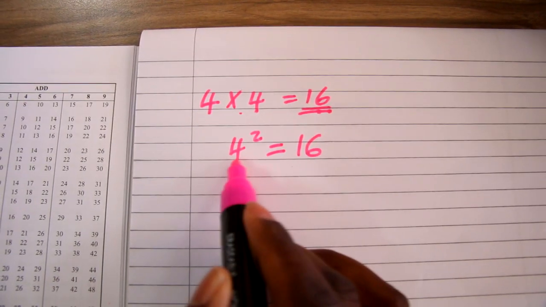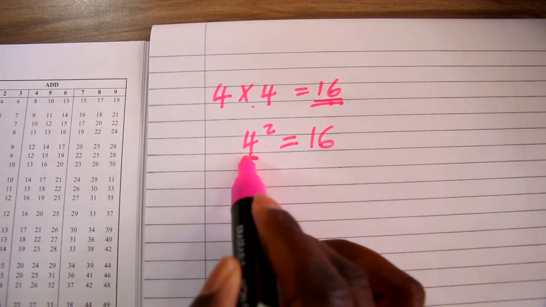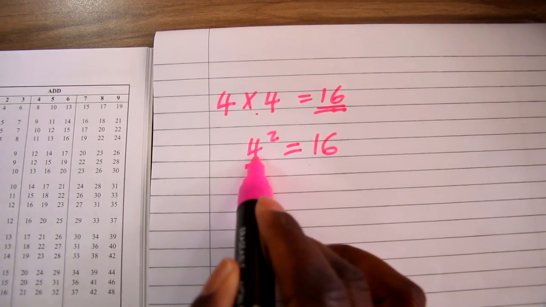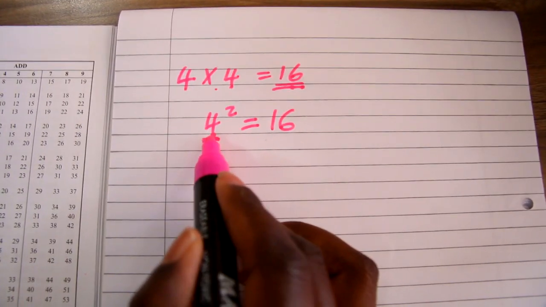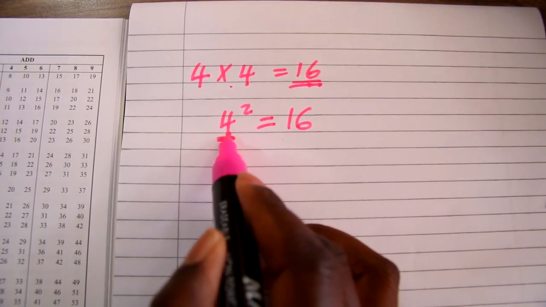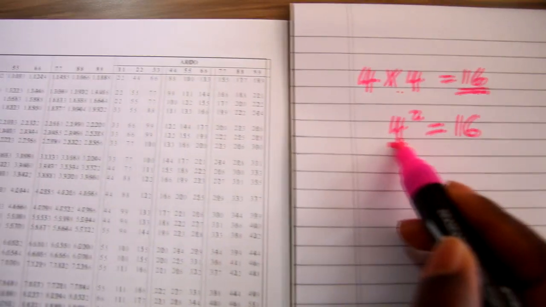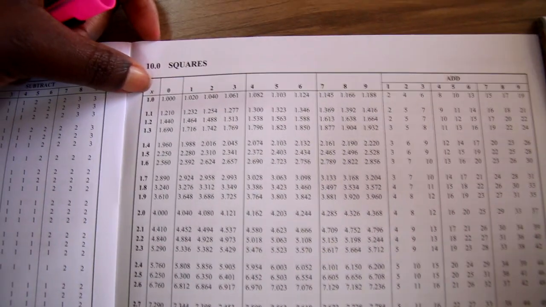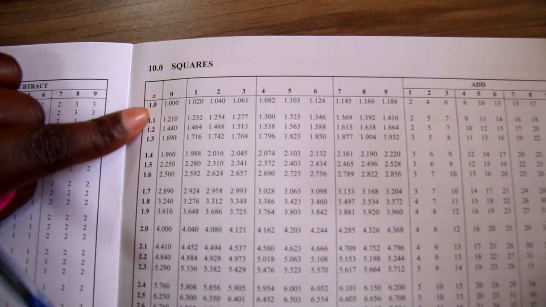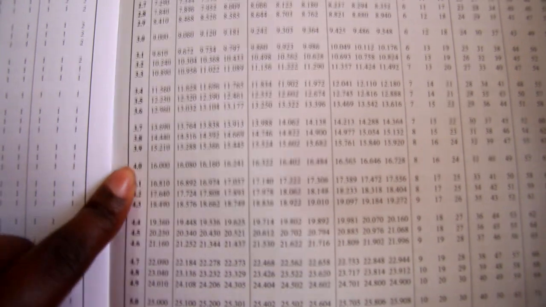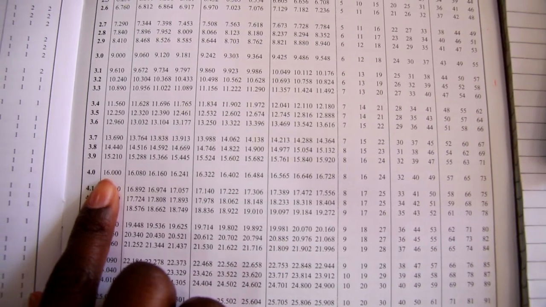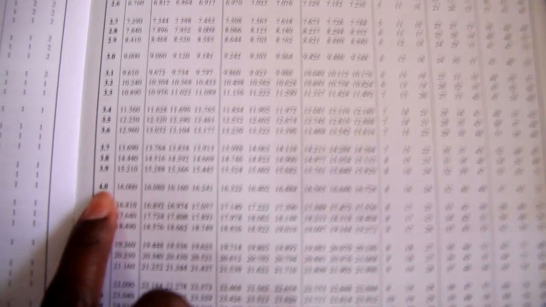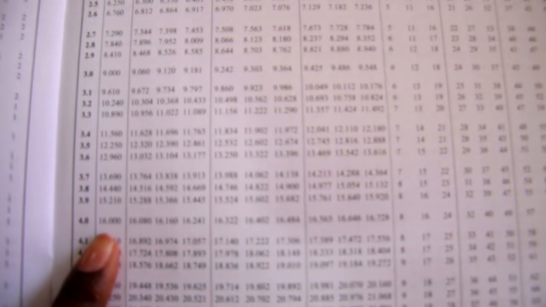Now I want us to try and get the square of 4 using the tables. 4 is between 1 and 9.99, so it is possible for us to get the square of 4 from the tables. To do that, we come to the tables and check the column X, then trace 4. Here we have our 4. So this is 4.0. We're going to read in the column that shows 0 above here. So this is like 4.00, which is the same as 4.